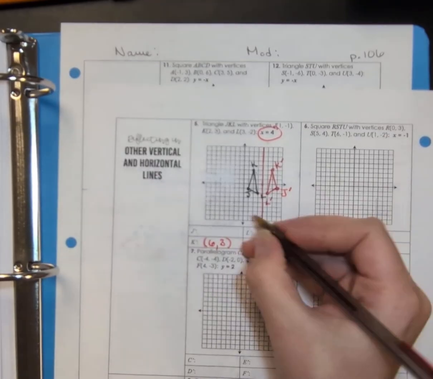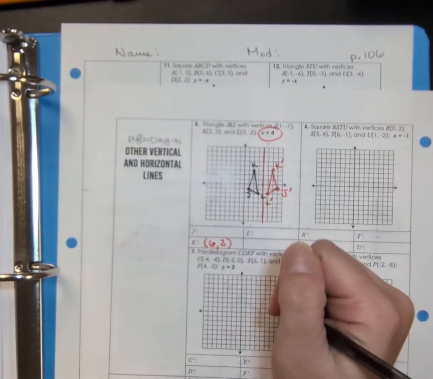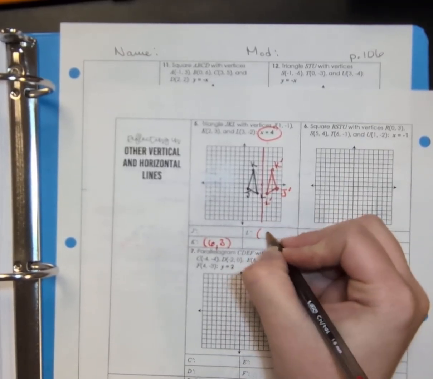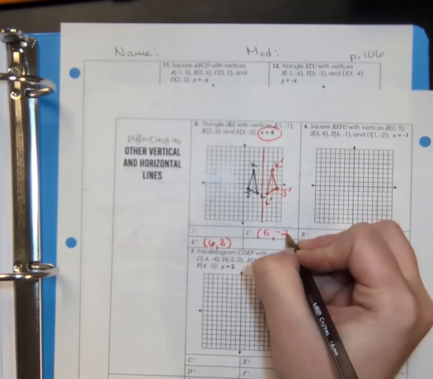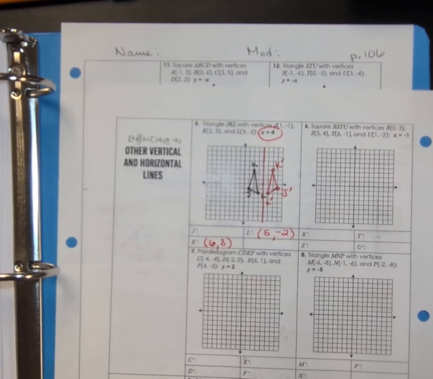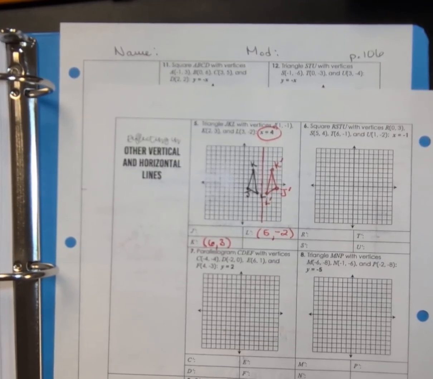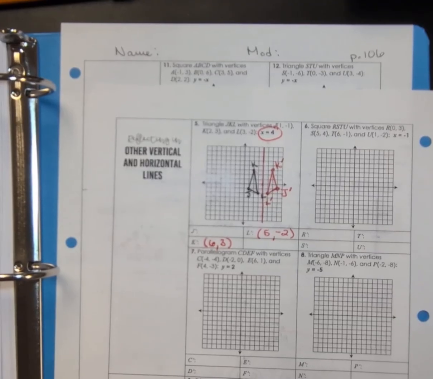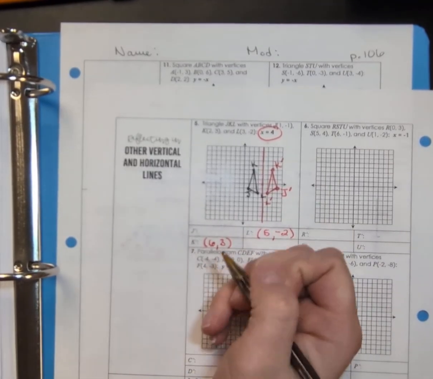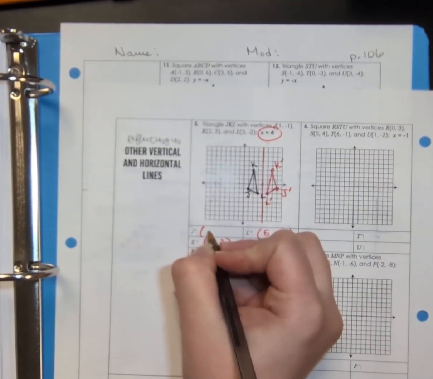No. Like for L prime, what's the new coordinate now? 5, negative 2. So does that one have a rule? No. So for these ones, there's no cheat way to figure out the coordinates other than looking at the graph. I mean, there is a way, but it's a lot longer. Just look at the graph, it's easier. What about J prime? 7, negative 1.